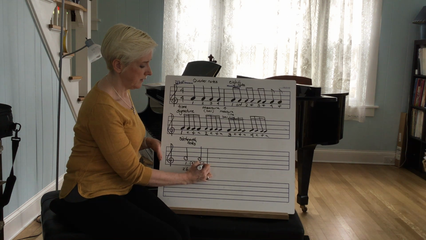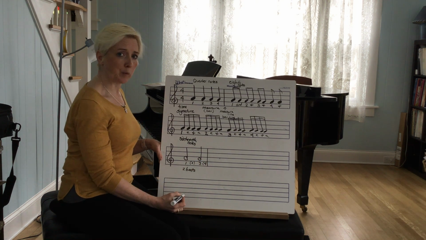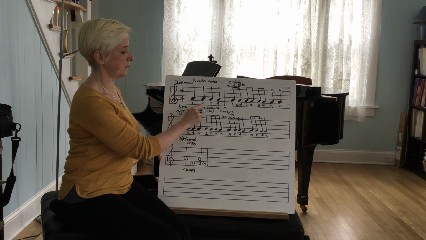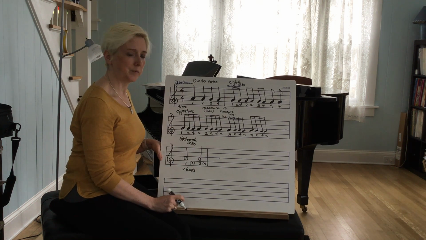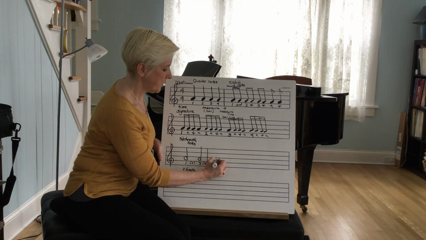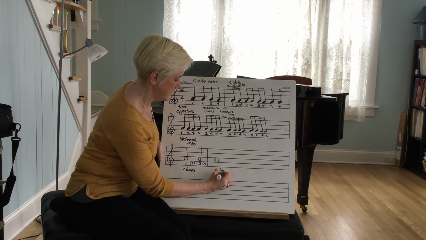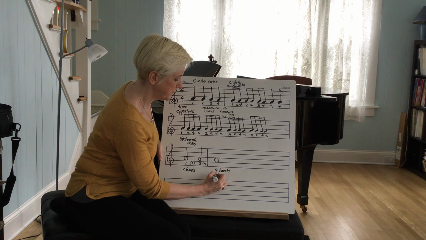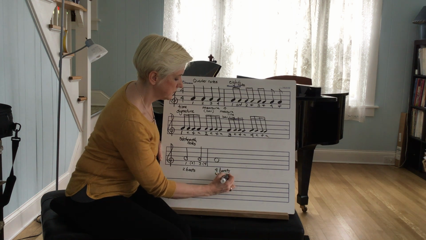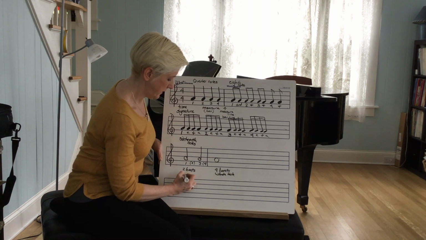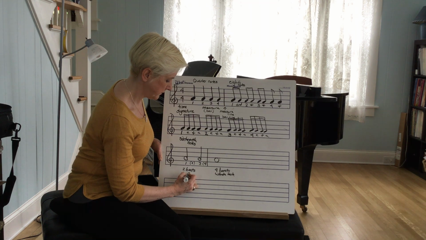Here's 3. And again, the 4 is there, but we're not going to make a new sound on it the way we did here. And if I want 1 note for all 4 beats, it's called a whole note. And these were half notes.